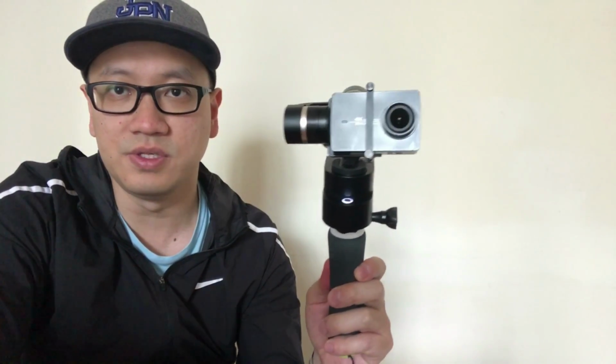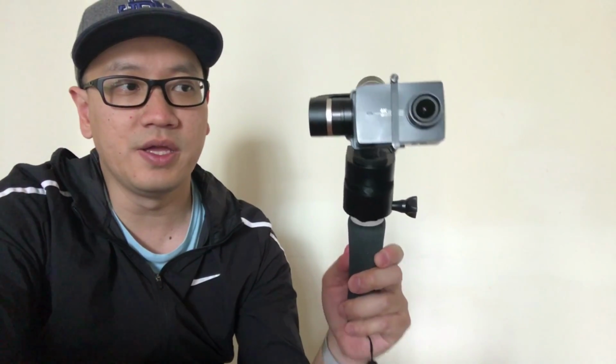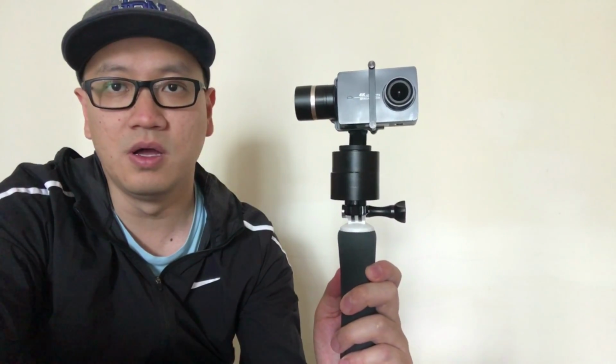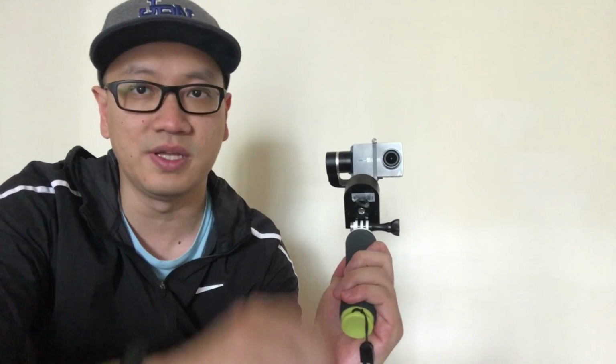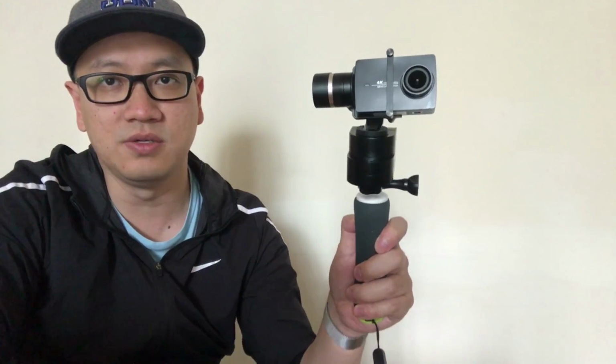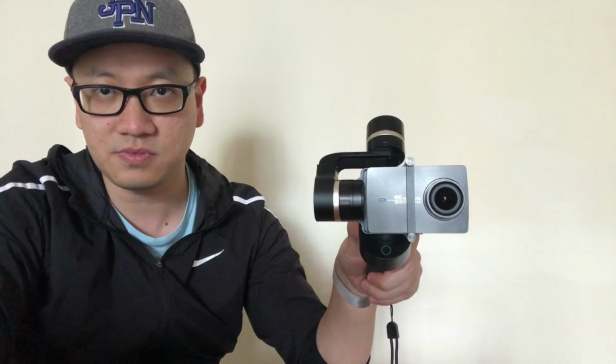What it doesn't do, basically, when I tilt the gimbal upwards, as you can see, the camera continues to face the same direction, and when I tilt the gimbal downwards, as you can see, the tilt is locked. Okay, so that's pan mode.